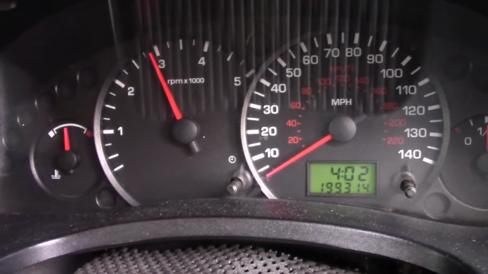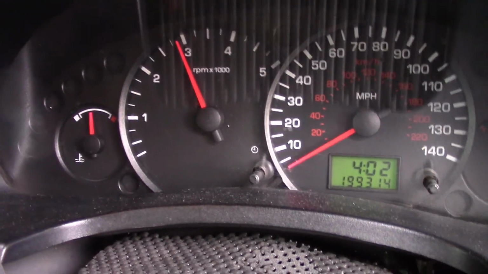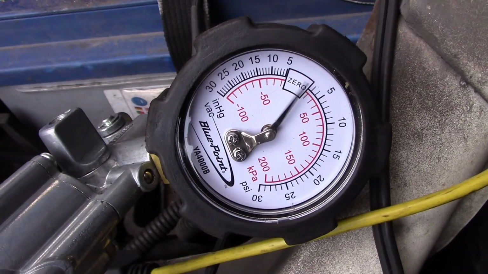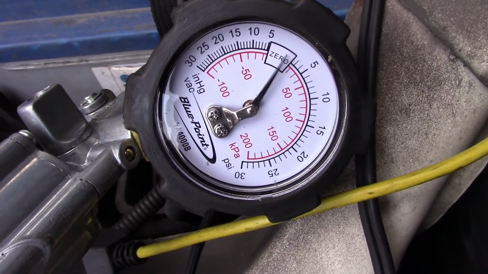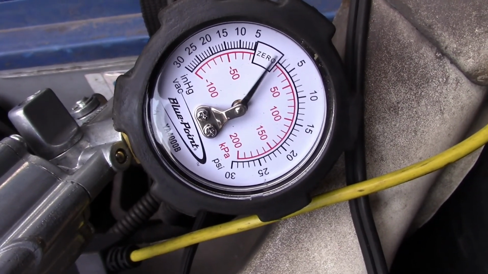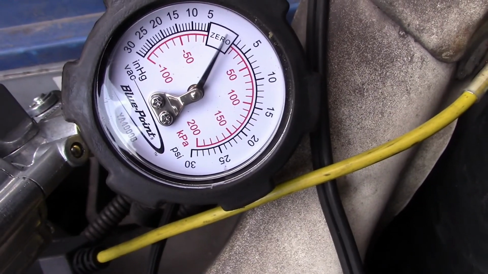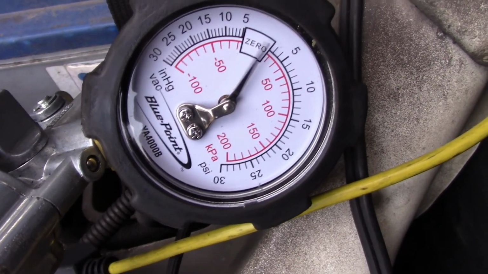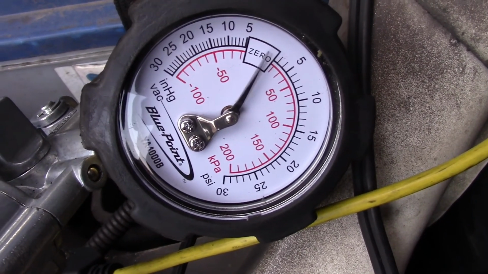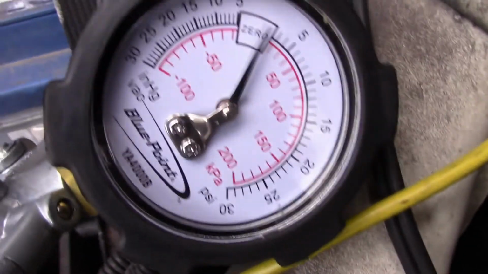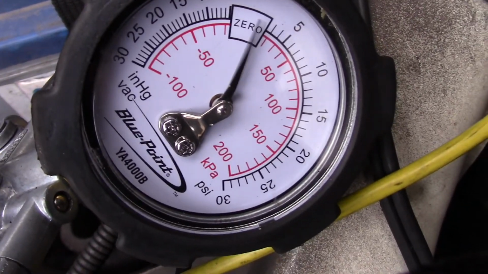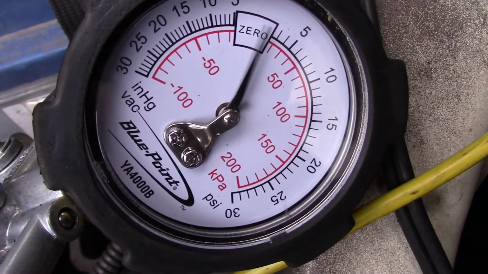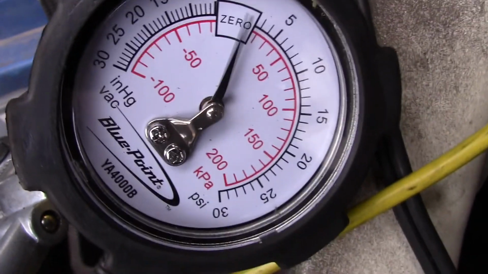And this is the engine RPM at 3000. This is the pressure at the engine at idling speed, the inlet manifold pressure.